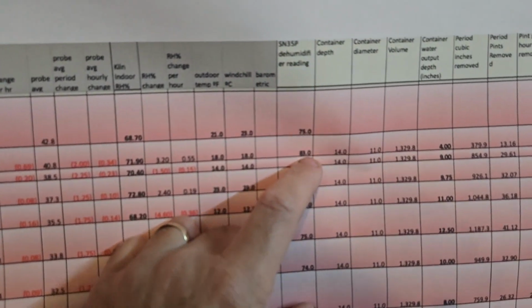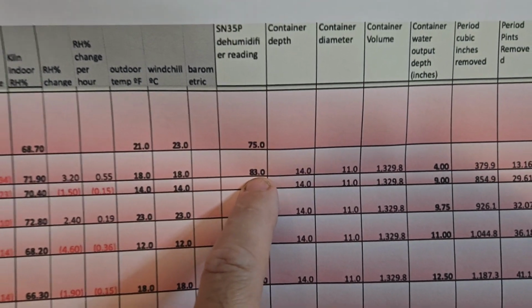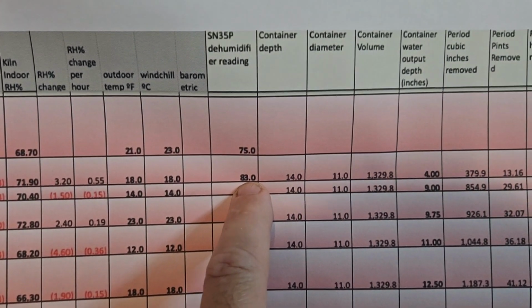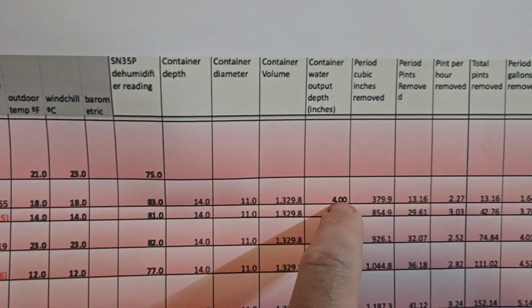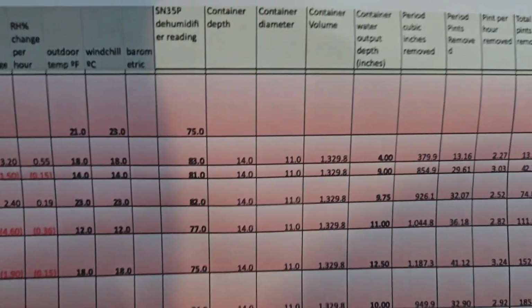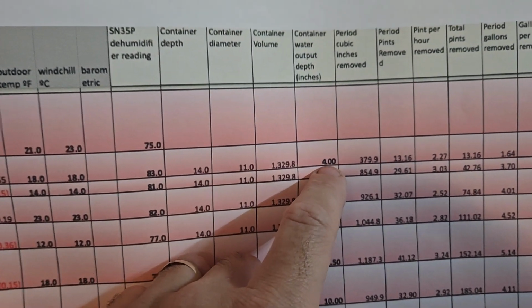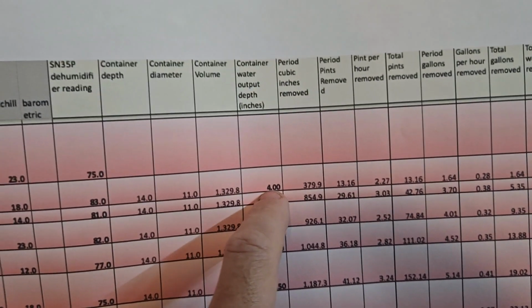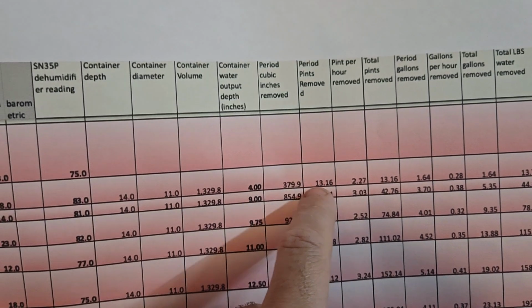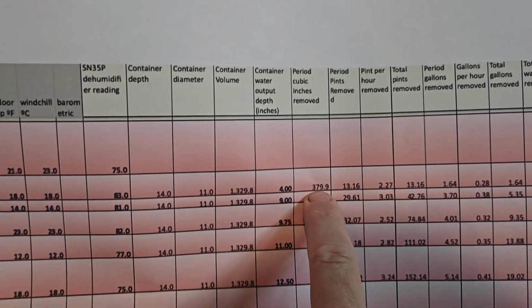So we get into the performance of this commercial unit. The humidifier reading on the side of the unit says it's 83. The container depth, these are static numbers because that's the size of the container. And the container water volume output depth in inches. So there was 4 inches of water in the bucket, in the 5-gallon bucket. And then it just breaks down the cubic inches that were removed. So 4 inches equals this in cubic inches.